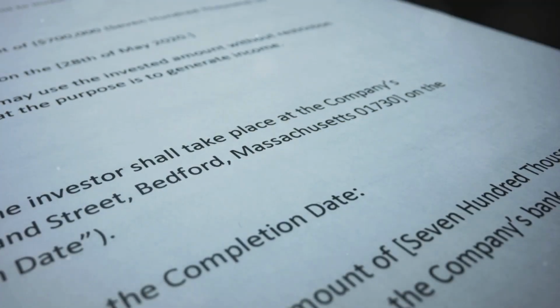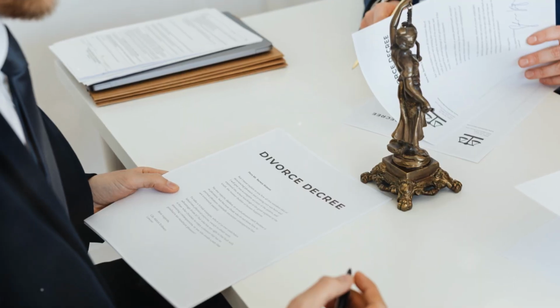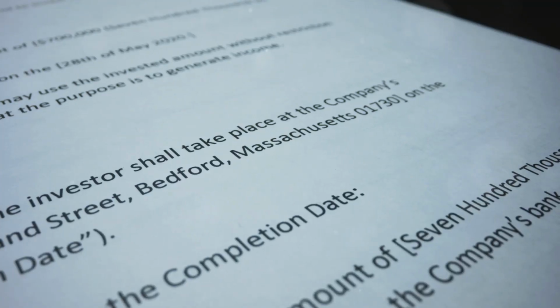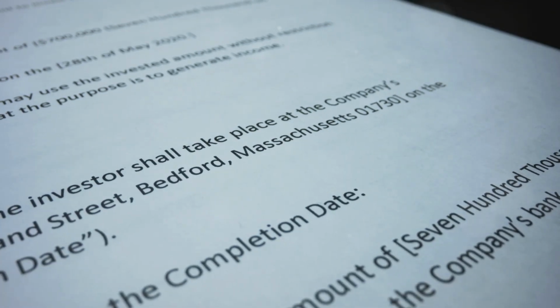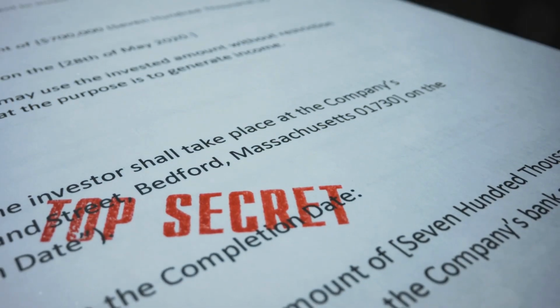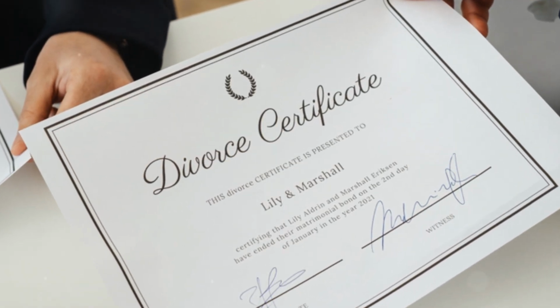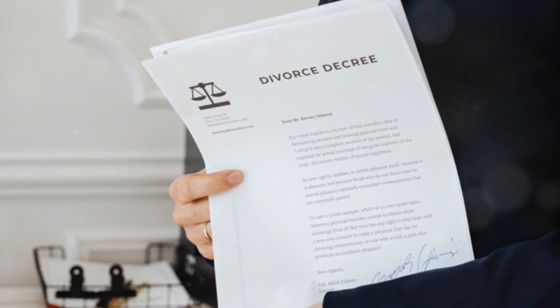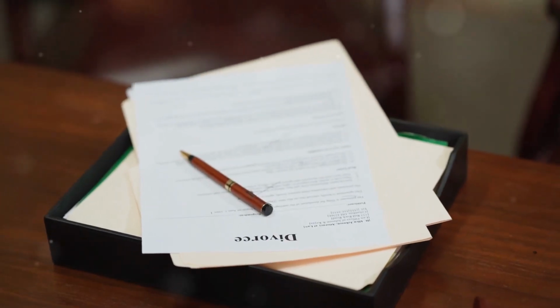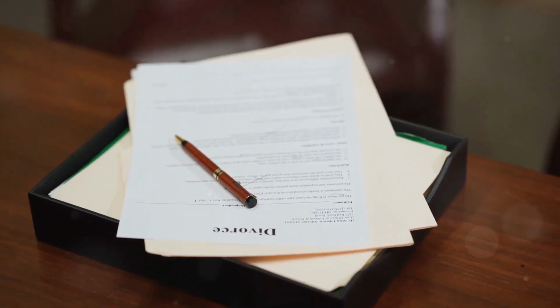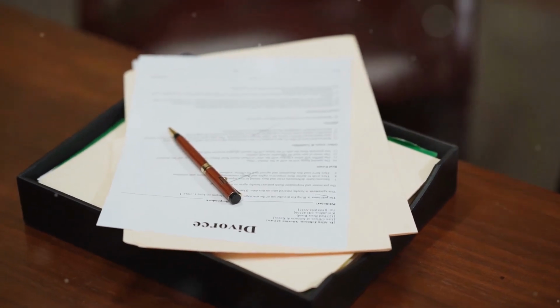What does a decree absolute look like? A decree absolute is a legal document issued by the court, and its appearance is straightforward and formal. It typically includes the following elements. First, at the top of the decree absolute, you will find the court heading, which includes the name of the court that issued the decree. Then it will clearly state that it is a decree absolute and will include a unique case number to identify the divorce proceedings. Next, the full names of both parties involved in the divorce will be listed.